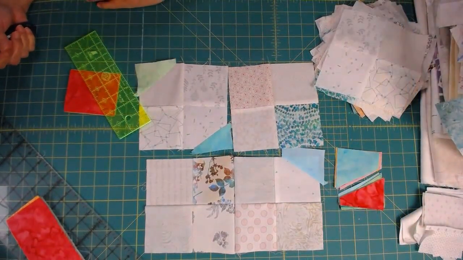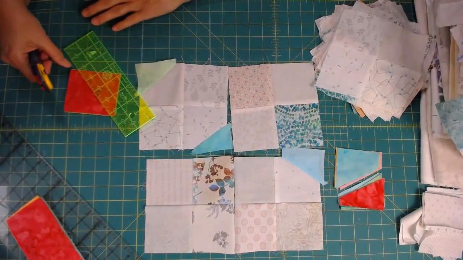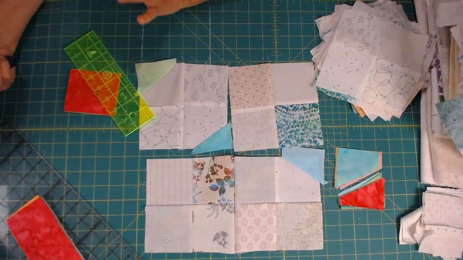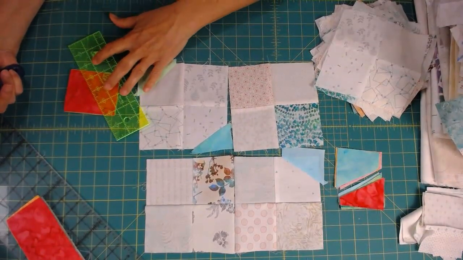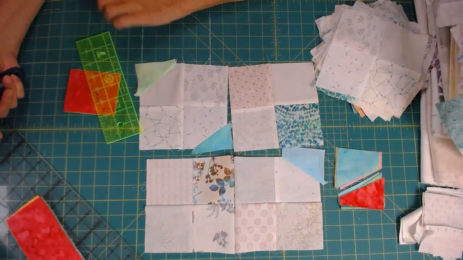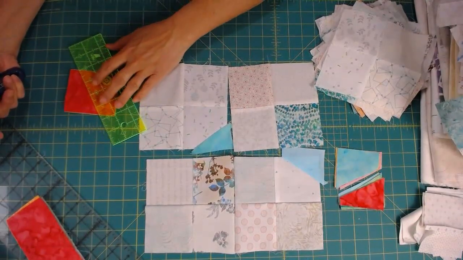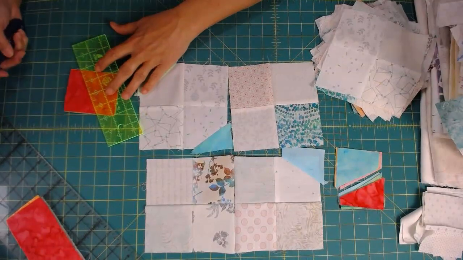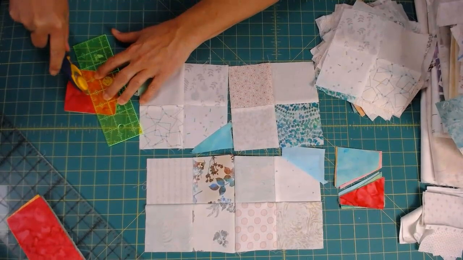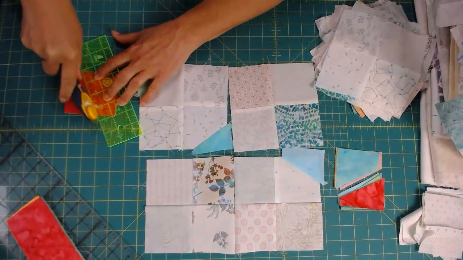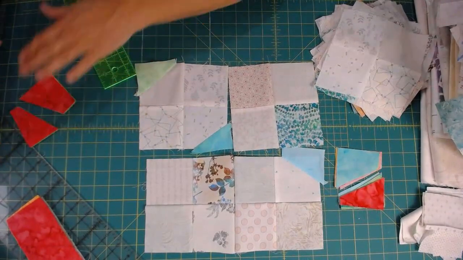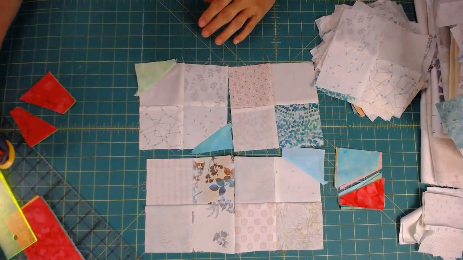This one, the reason I don't want to go corner to corner is both these end up being the same size and I want them to be different. So I'll go narrow here, thicker there. So it's pretty much going to be the same as that. I have to push really hard because I have about 12 layers of fabric under there. Okay, so we have our corner pieces.